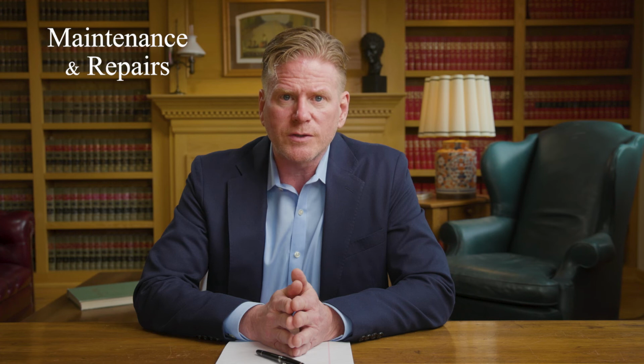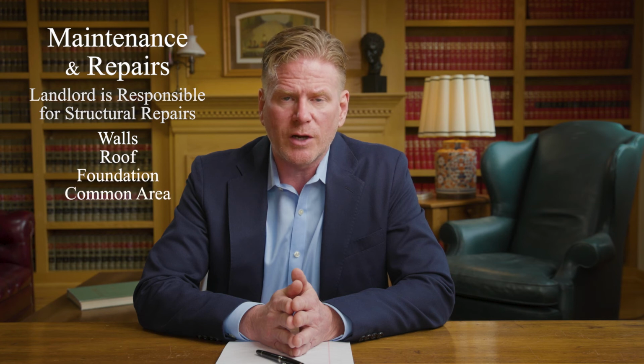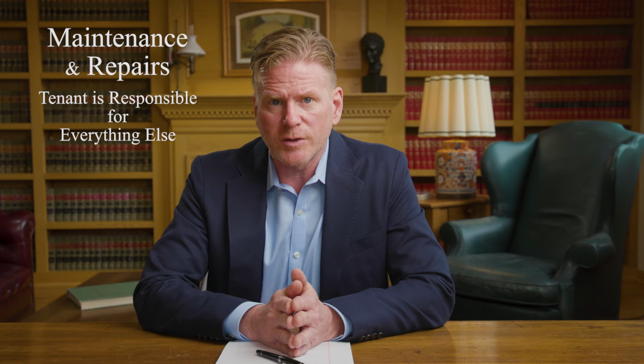The final major issue with commercial leases deals with maintenance and repairs. The default provision is that the landlord is responsible for structural issues, basically the walls, roof, foundation, and common areas, and the tenant is responsible for everything else. But the parties can split this responsibility however they want.